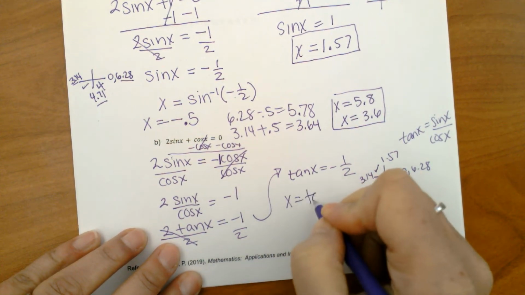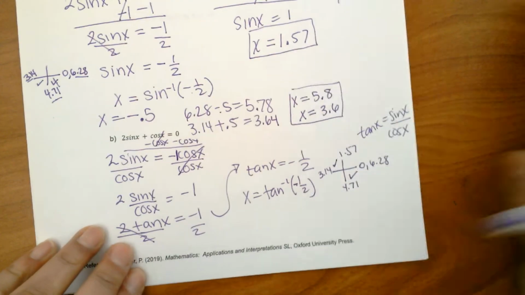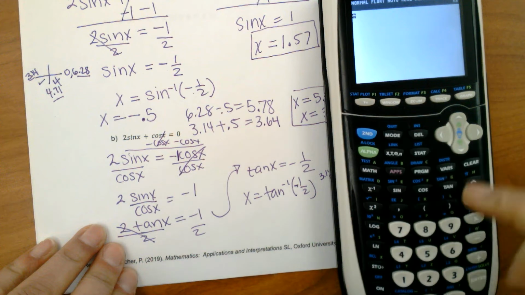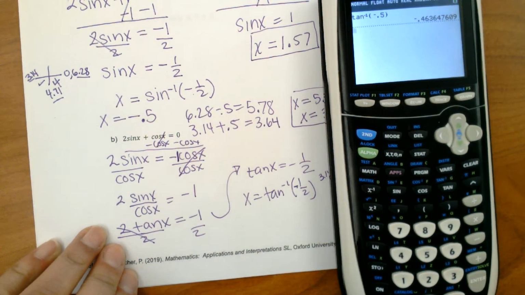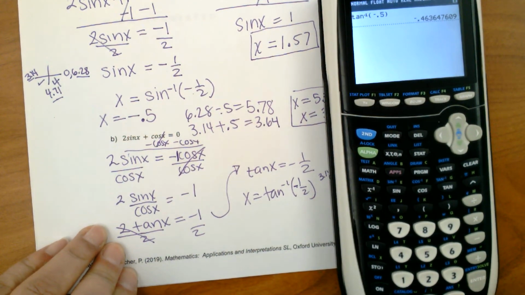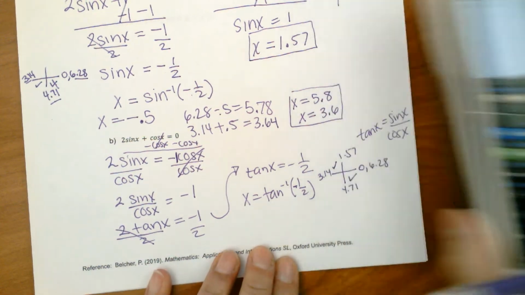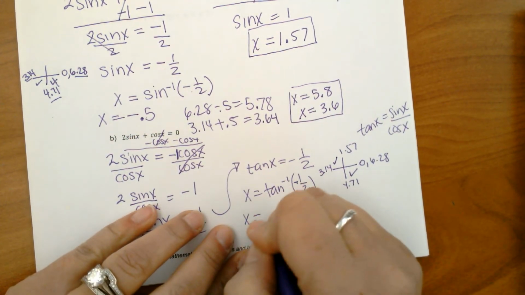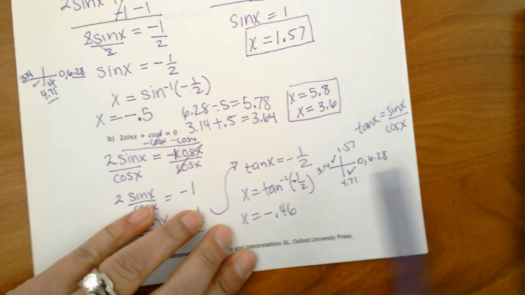So x equals, we're going to take the inverse of negative 1/2. Let's do that on the calculator. Inverse tangent of negative 0.5. We get negative 0.46. So x equals negative 0.46, but I don't want to use that. I need to get it here.